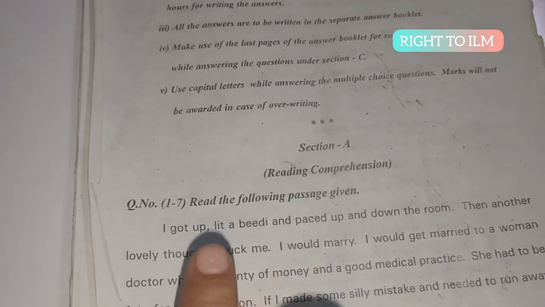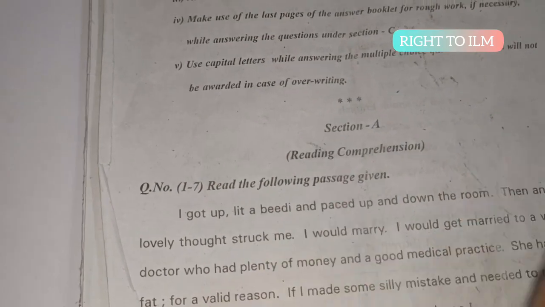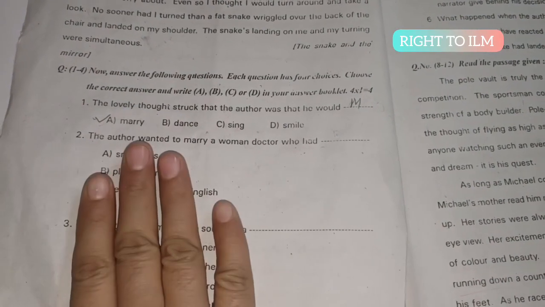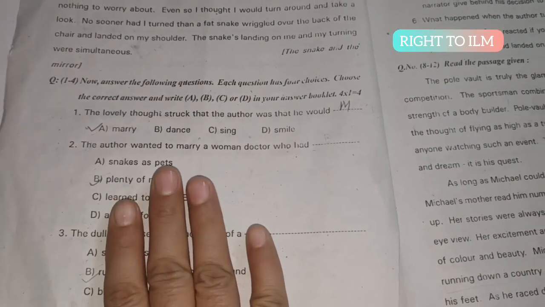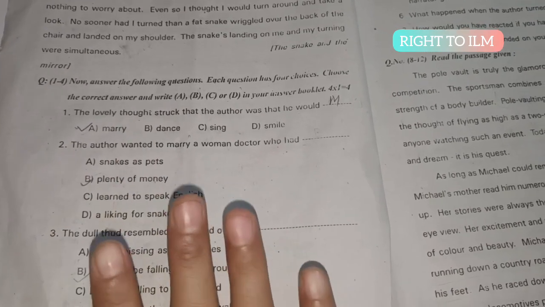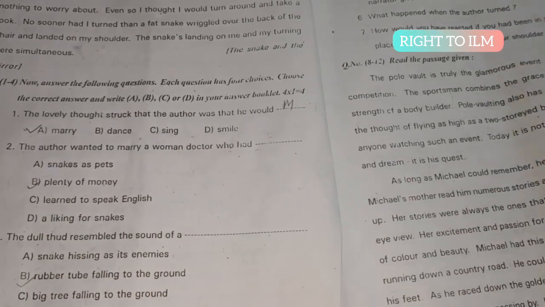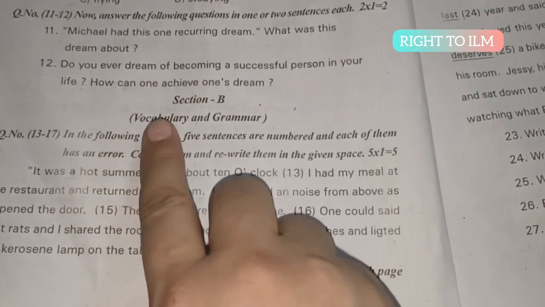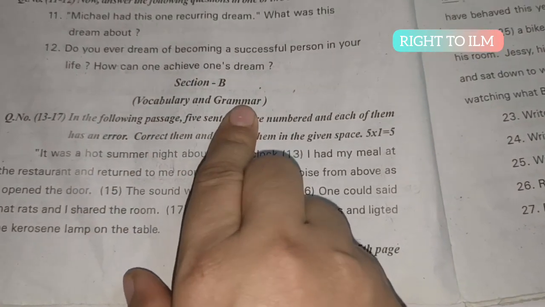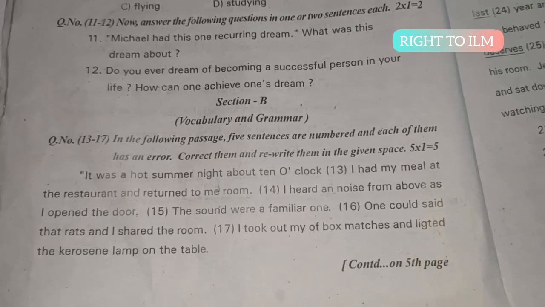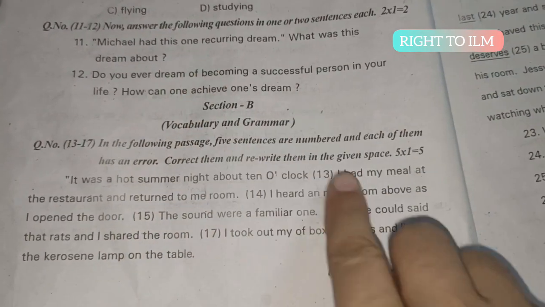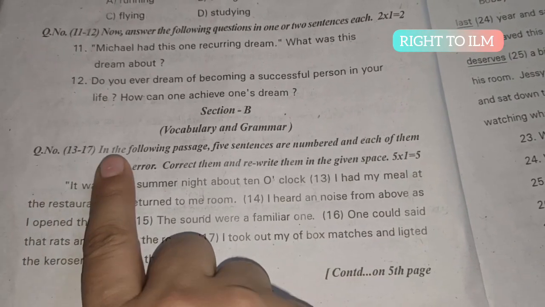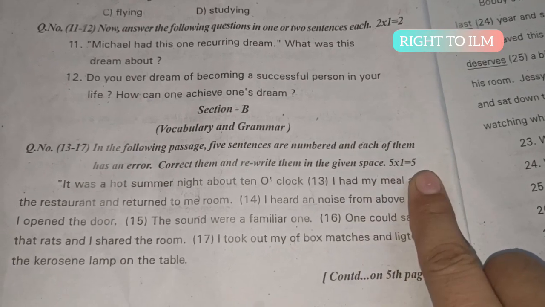In this we learned how to read the passage and solve the questions given below it. All the questions contain bitwise answers. We have to choose one correct answer and write it in our answer booklet. Now we are going to do our Section B. In Section B we have vocabulary and grammar. For questions 13 to 17 you have 5 marks.